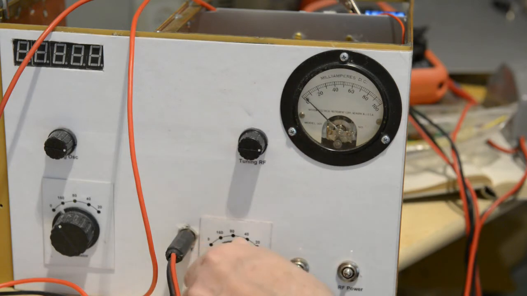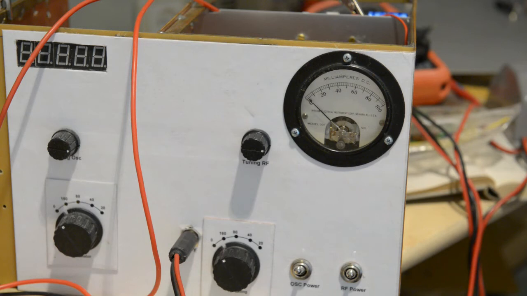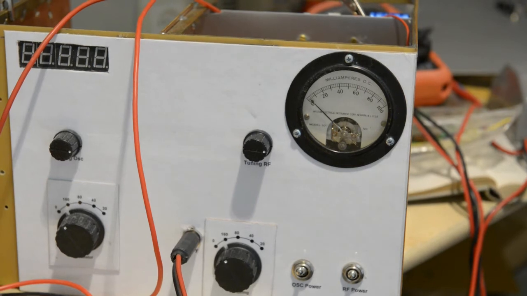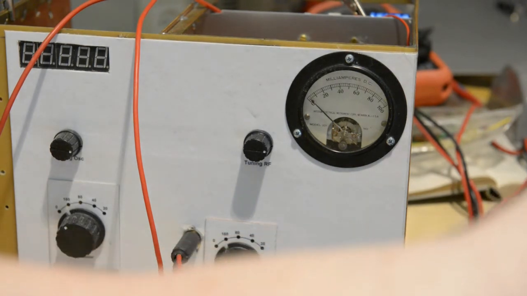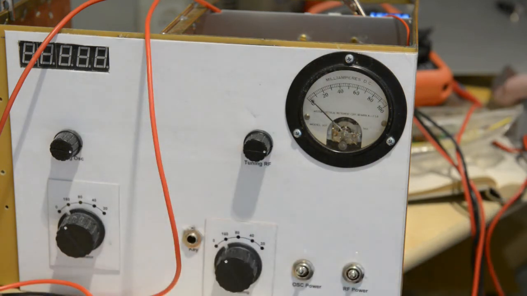Okay. Now I'll switch them off, and I will engage again so the voltage will drain down. That's okay. Now I'll switch this off. Okay. Disconnect everything, and I'm going to show you what I've done.